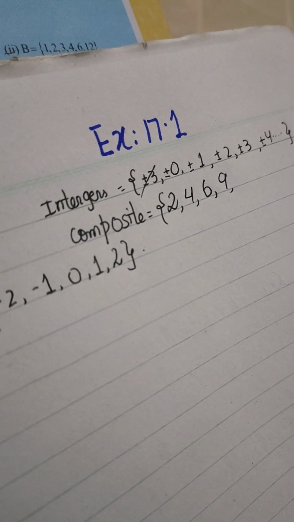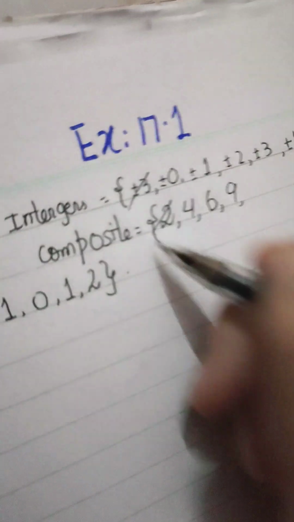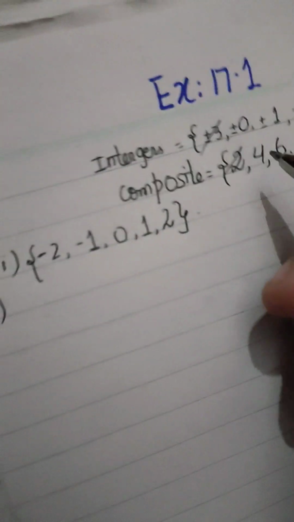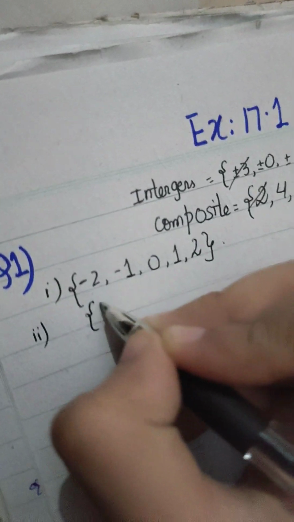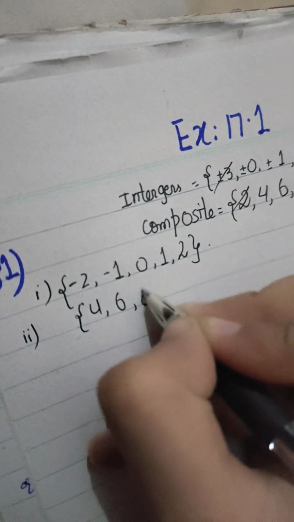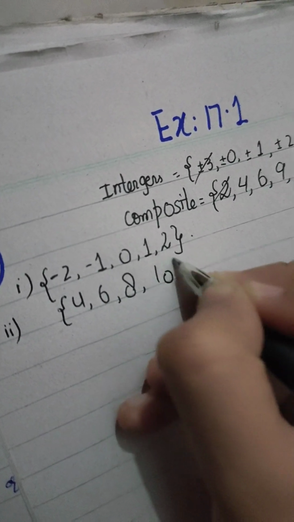We have to write those less than 11. Sorry, 2 is not a composite number, it is a prime number, as we know. So the composite numbers less than 11 are 4, 6, 8, and 10.